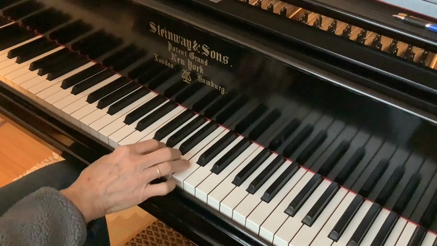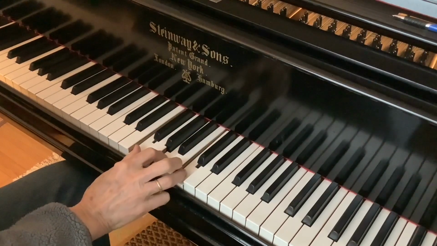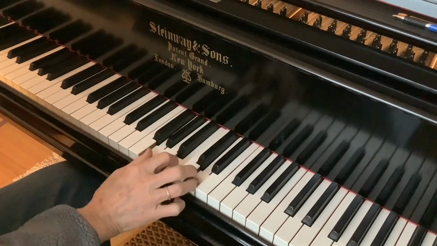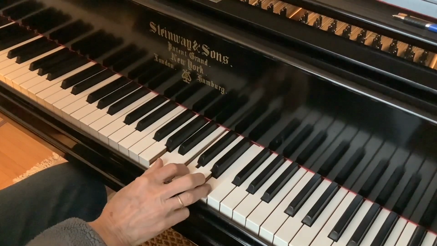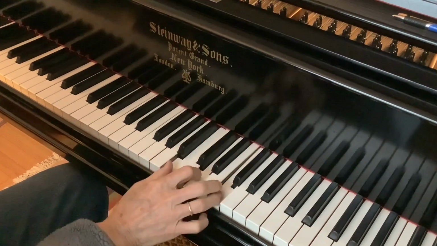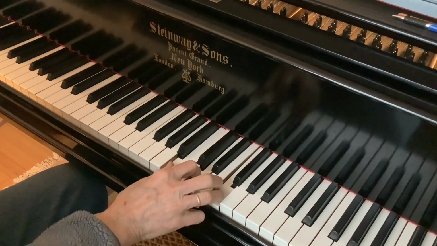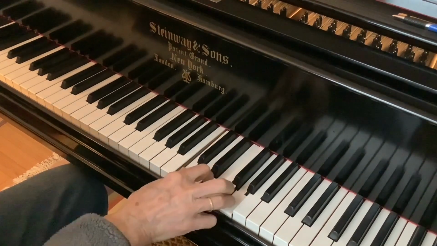F major, the 4 chord. G major is the 5 chord. A minor is the 6th chord. B diminished is the 7th chord. And then back to the 1 chord.